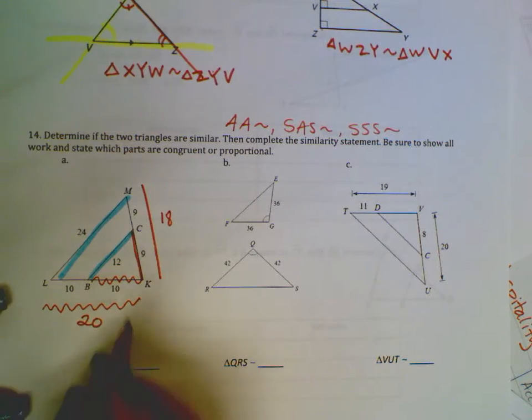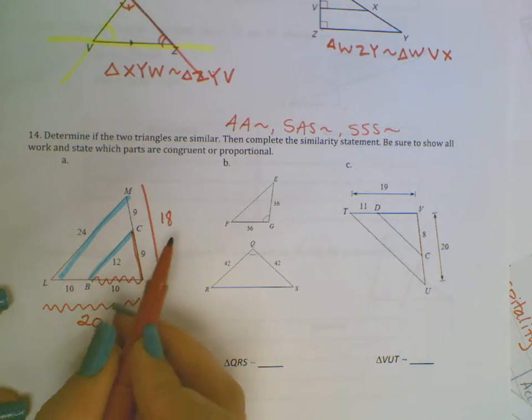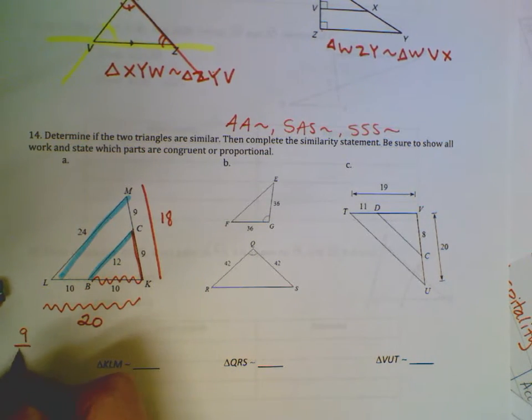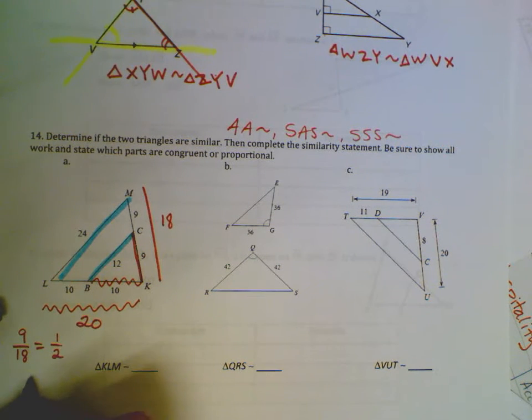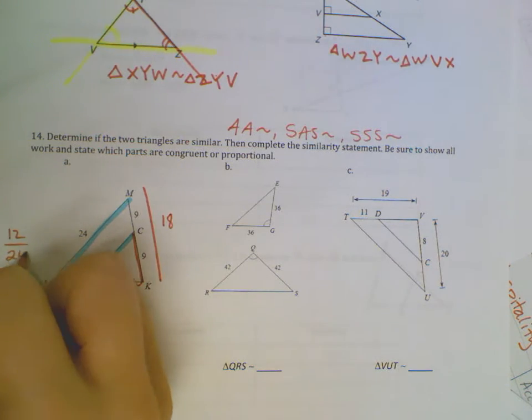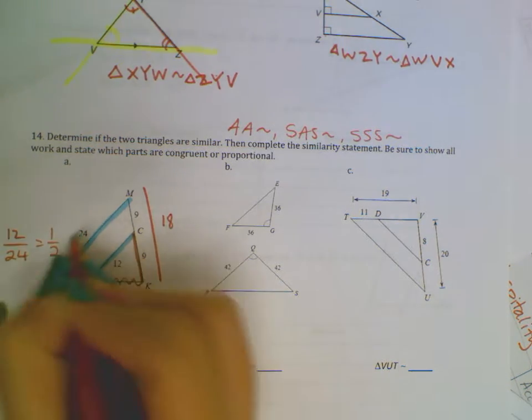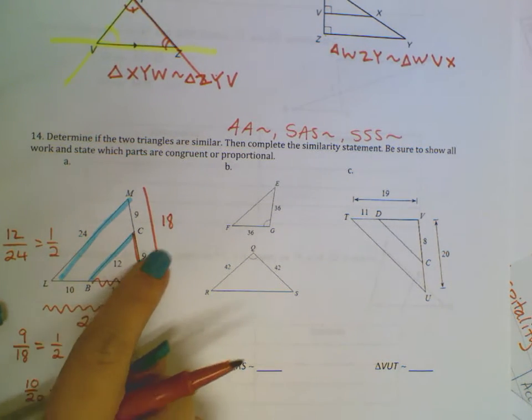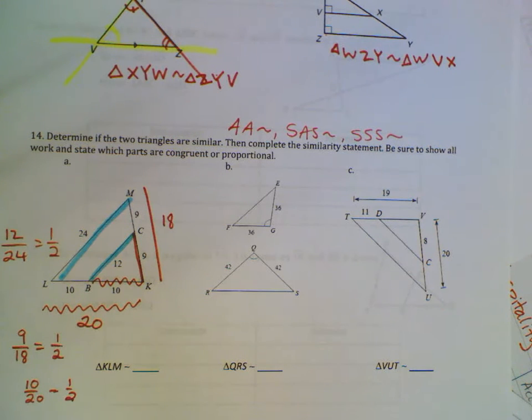But I could set up my proportion if I wasn't sure. I could do 9 over 18, which equals 1/2. I could do 10 over 20, which equals 1/2. And 12 over 24, which equals 1/2. I did small over big, small over big, small over big. Since they're all equal 1/2, then we know that the sides are proportional. So you could say that this is by side, side, side.